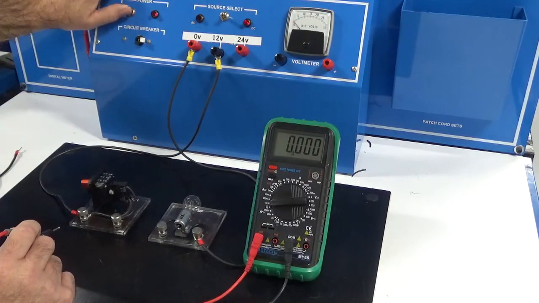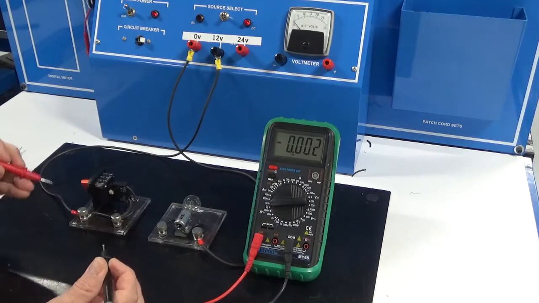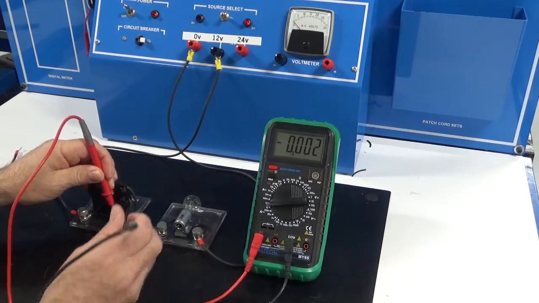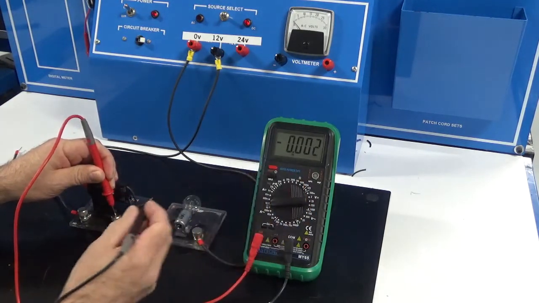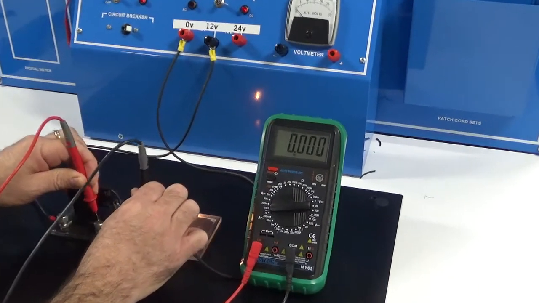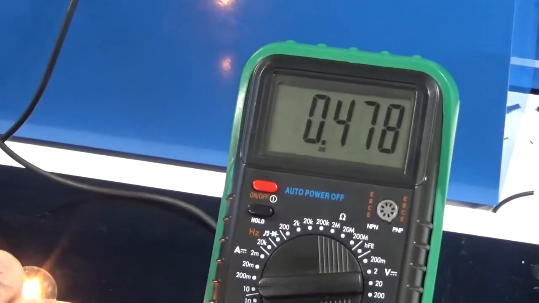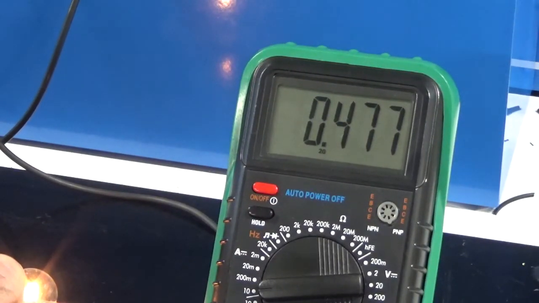So I'm going to turn my switch on. You can see my lamp's not lit because I don't have a complete circuit. And when I touch my meter here, I'll be completing the circuit, and my current will be displayed on my readout here. So I touch it here, you see my lamp's lit, so the current's flowing, and we are showing basically 477 milliamps, or 0.477 amps.